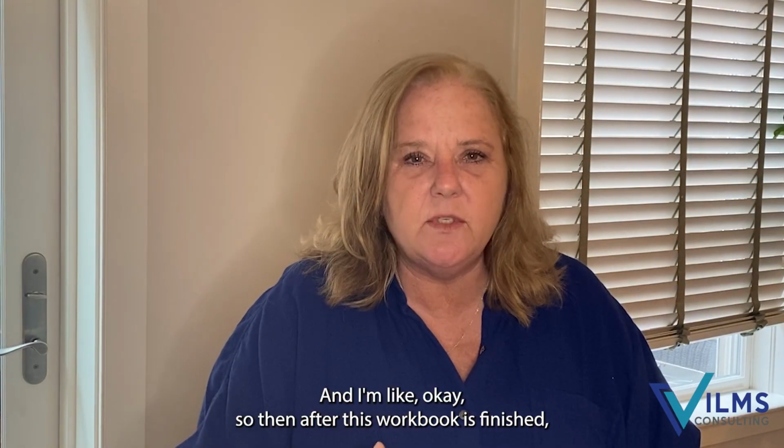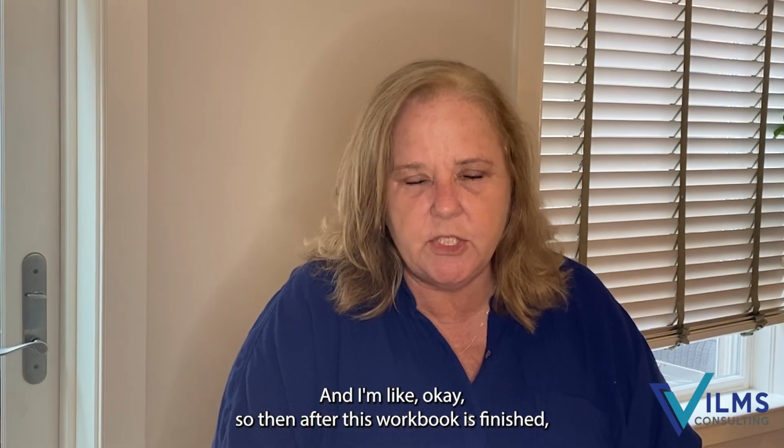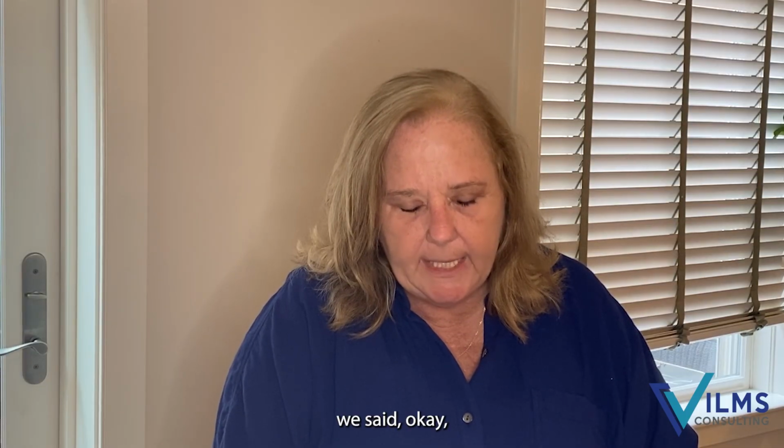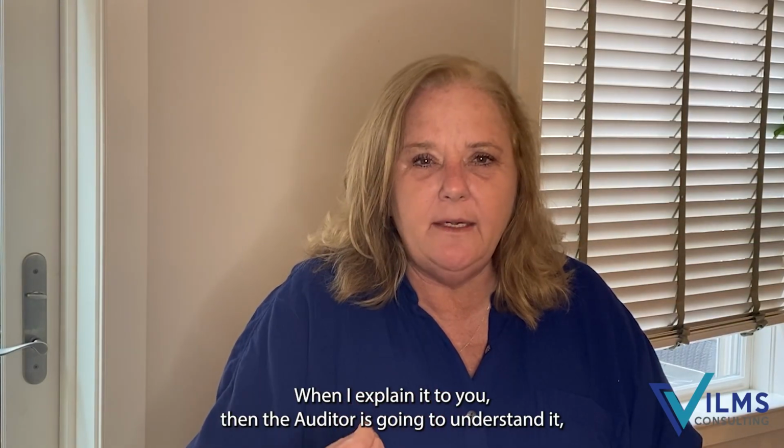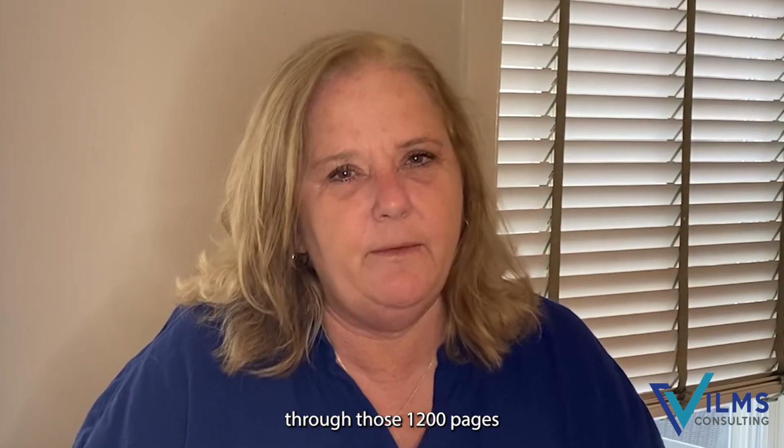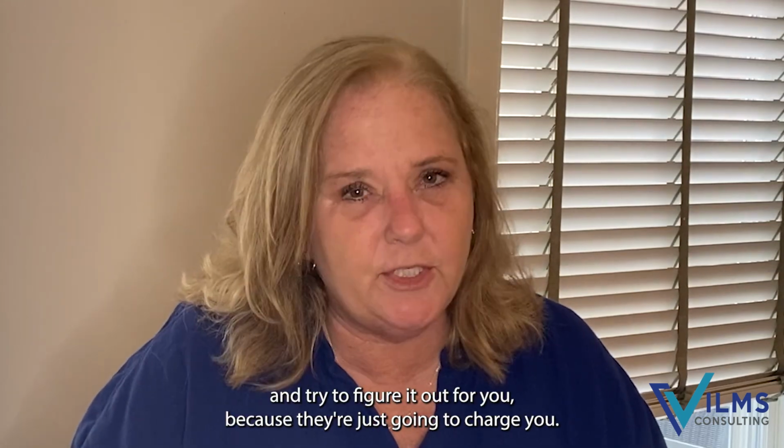After this workbook was finished, I said, okay, I'm going to explain it to my client and say, if you understand it when I explain it to you, then the auditor is going to understand it. Because they don't want to go through those 1,200 pages and try to figure it out for you, because they're just going to charge you.